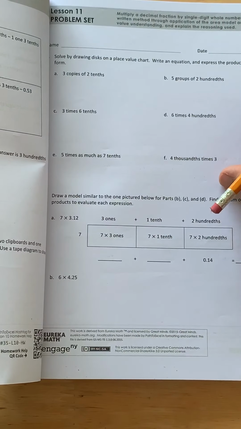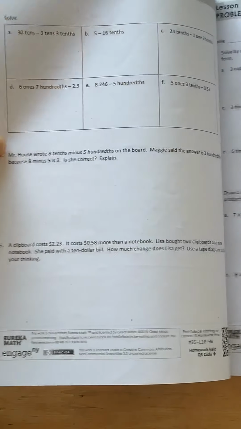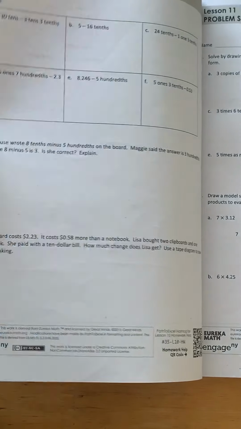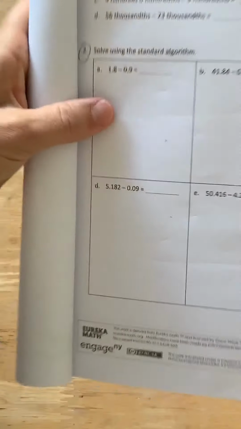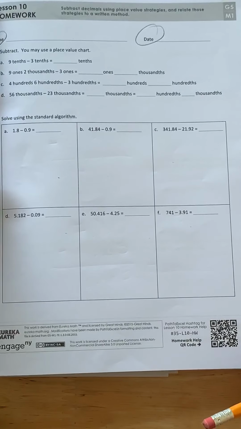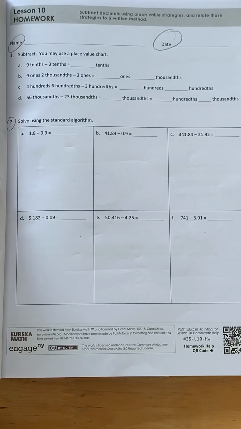And then I'm going to say that the back page is bonus. So if you would like to do more math, feel free to do page 82, which is the back. And if you feel like you understand the concept of subtracting decimals, then this first page is sufficient. Great job, everyone. That's the end of this video, and you can keep working.